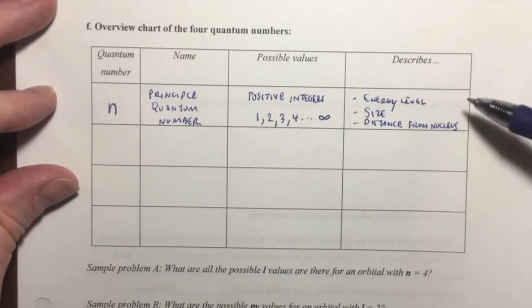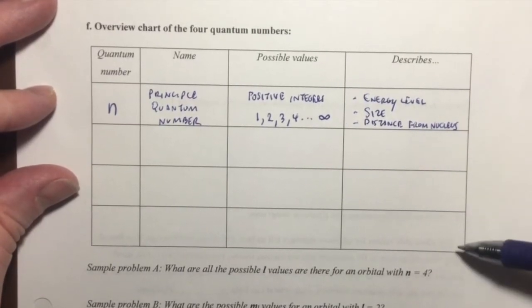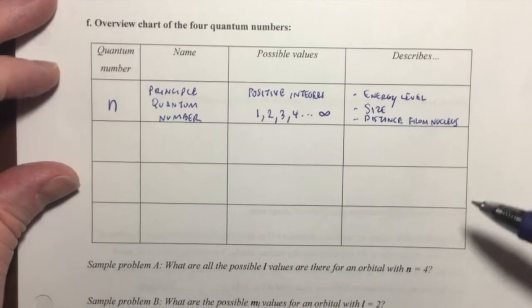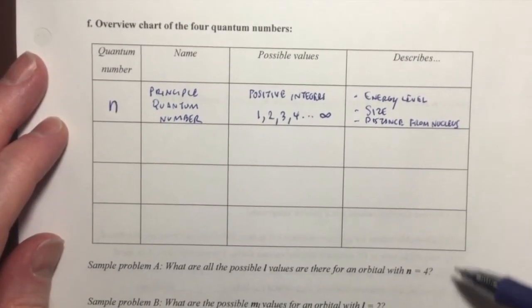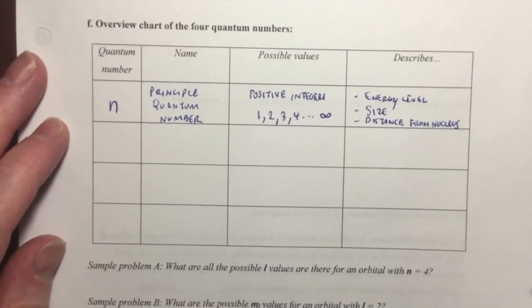Okay, so there's a model for how I want you to fill in the rest of this chart. And when you've done that, I want you to go on and do the sample problems. So pause the video now if you would please, and go ahead and do all of that. And when you're done, you can resume the video and I will fill this in.